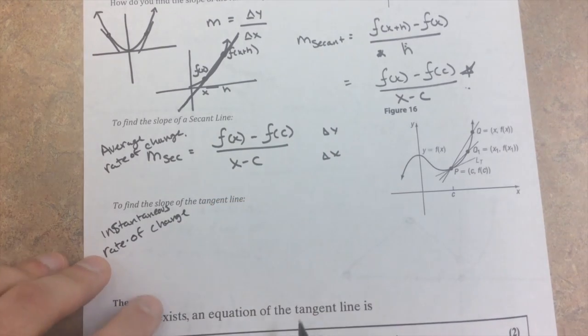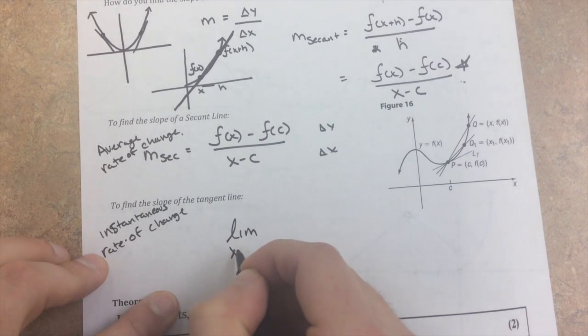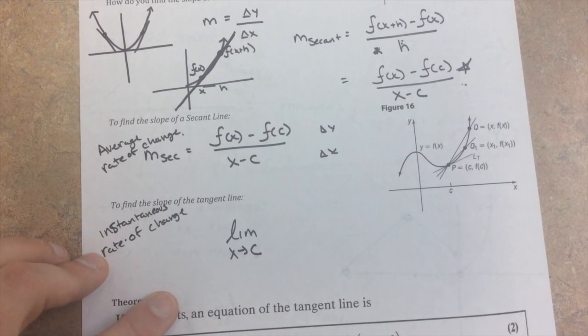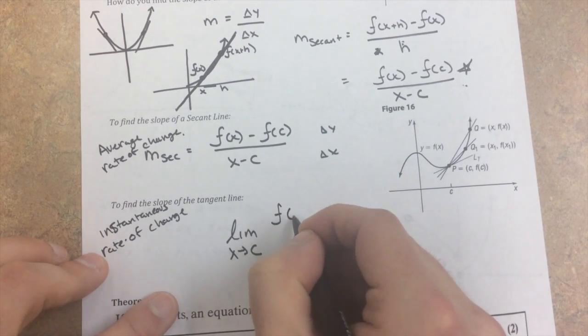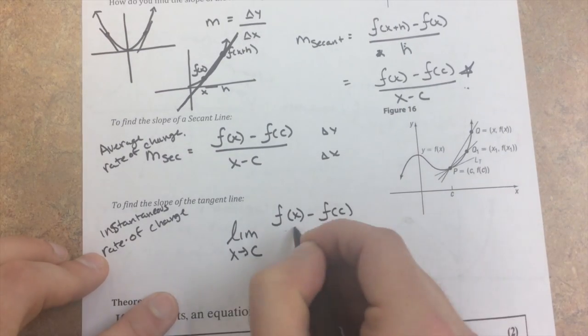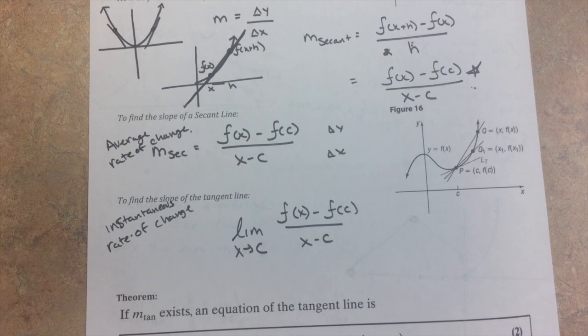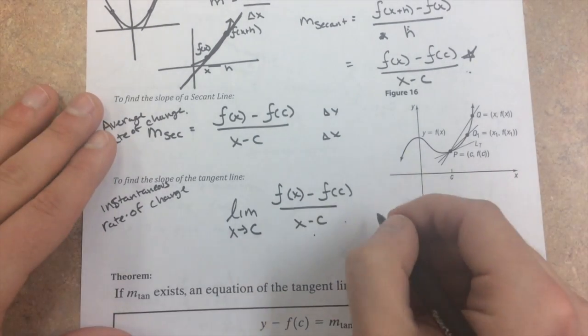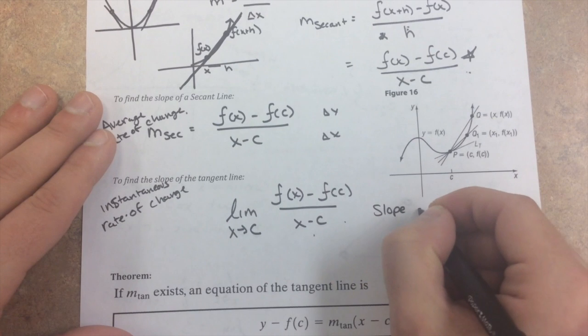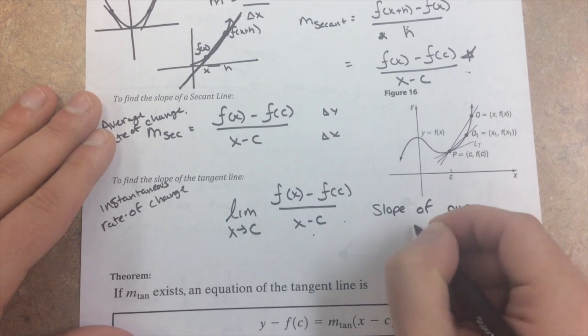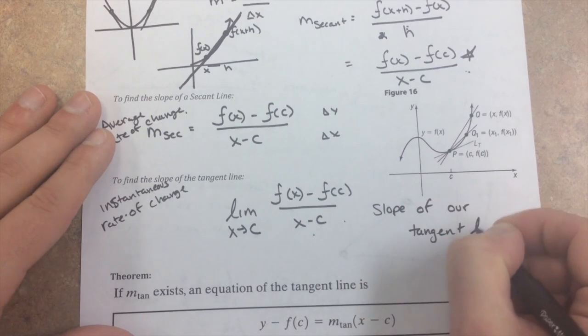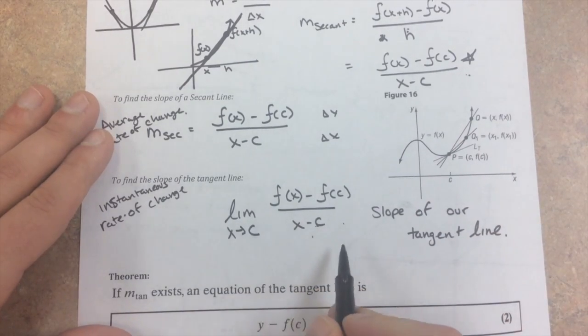Or better yet, if we take the limit as x approaches c of f of x minus f of c over x minus c. This will give us the slope of our function. This is the slope of our tangent line.